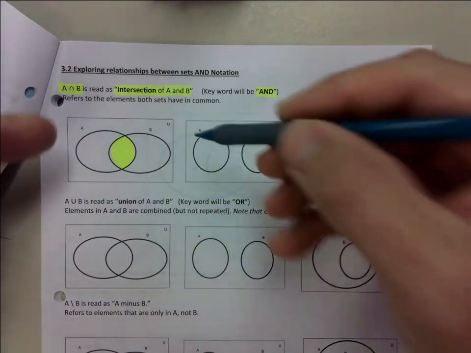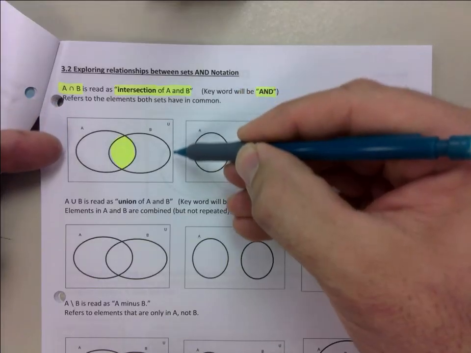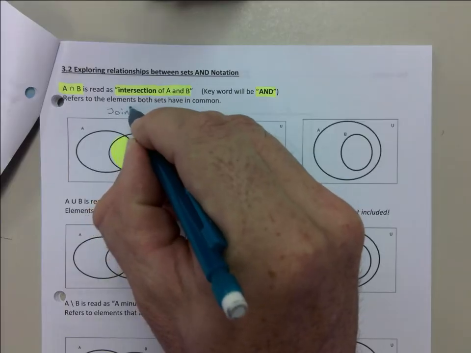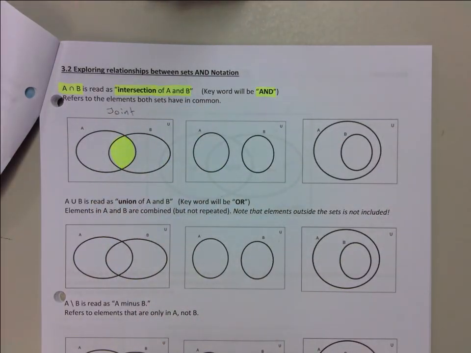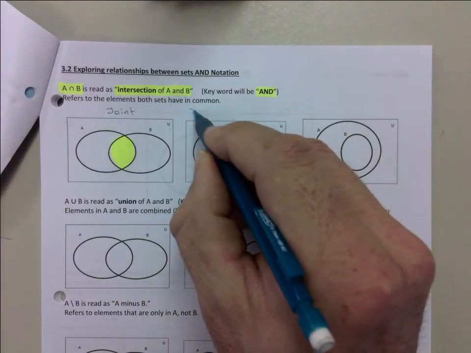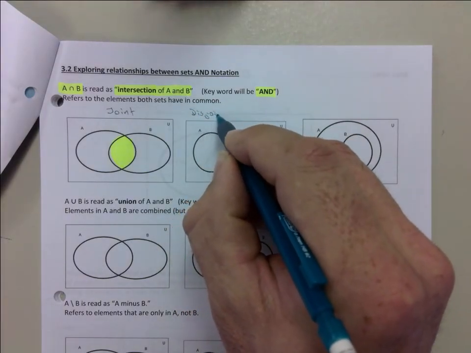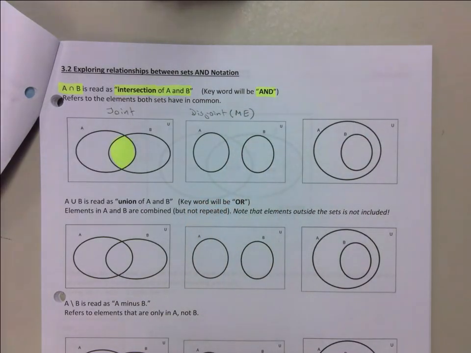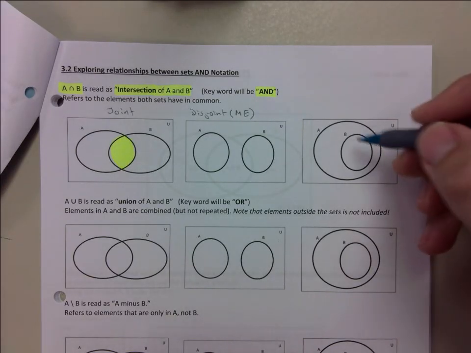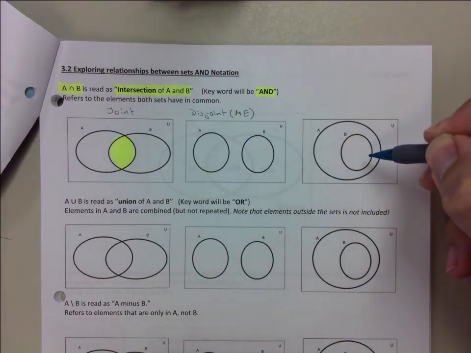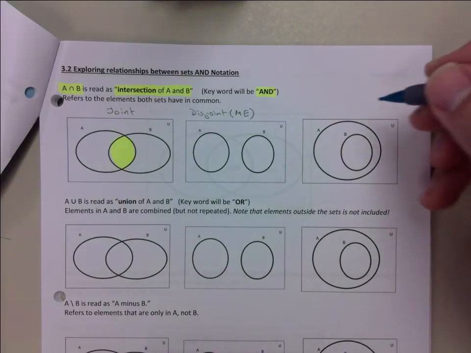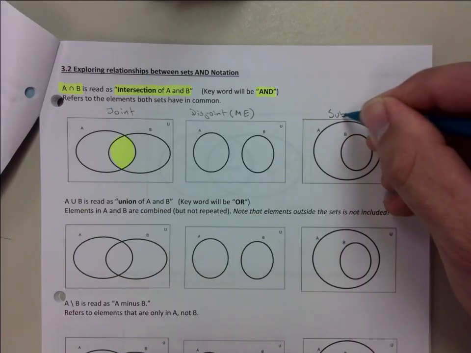So just so you know, the pattern is, if you look up here, the first image in every single one is going to be a joint set scenario. The second one is a disjoint or mutually exclusive. I hope you know what that means, ME, mutually exclusive. And what do we call this, if one is inside the other? Starts with an S. Subsets.